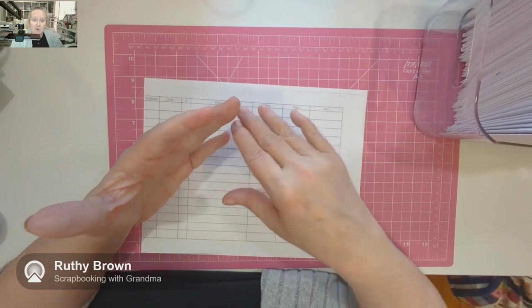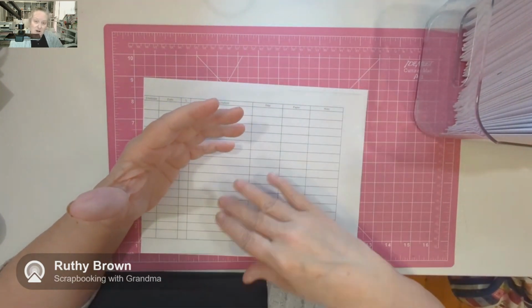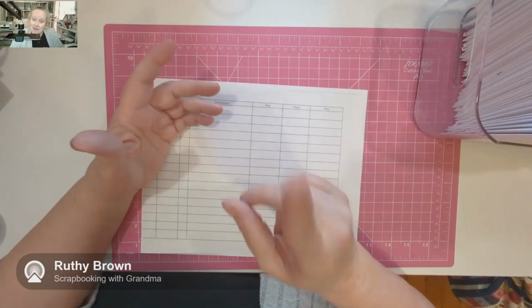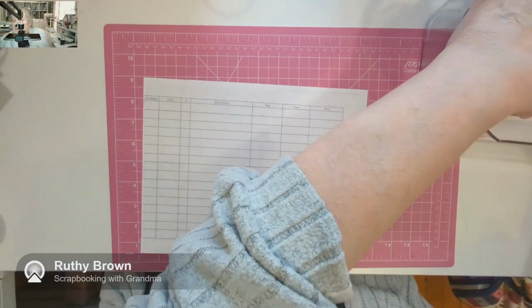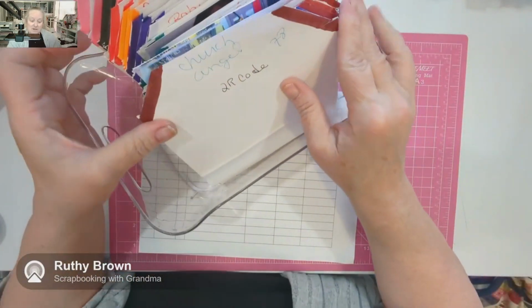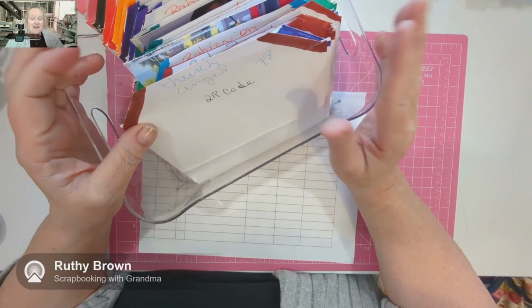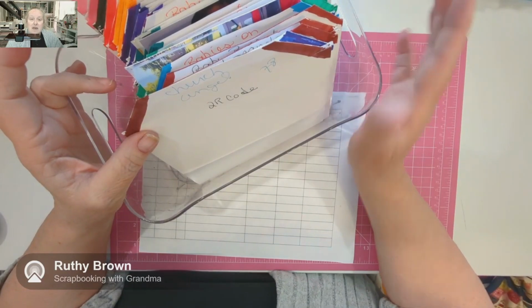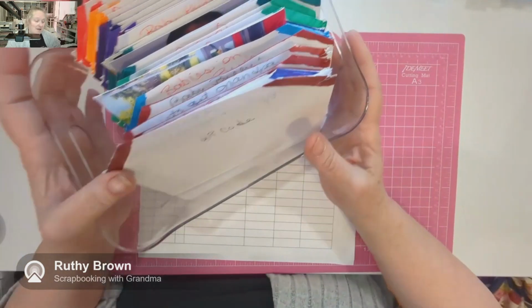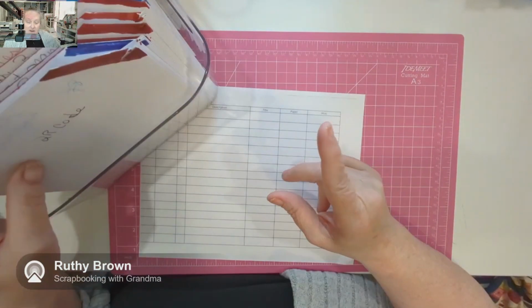Then I went and started printing every single photo that I wanted to scrapbook. But now you have to be able to track them, so let me show you what I did. This is some of my envelopes. I made these envelopes because I had a lot of white cardstock, and I did not want to go buy envelopes when I already had something I could make. And that is in one of the videos.